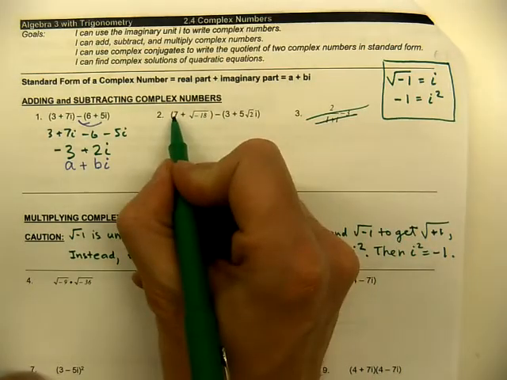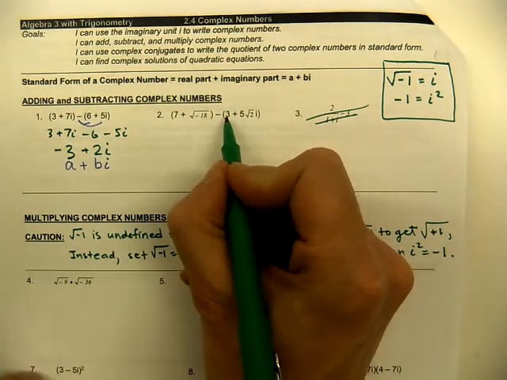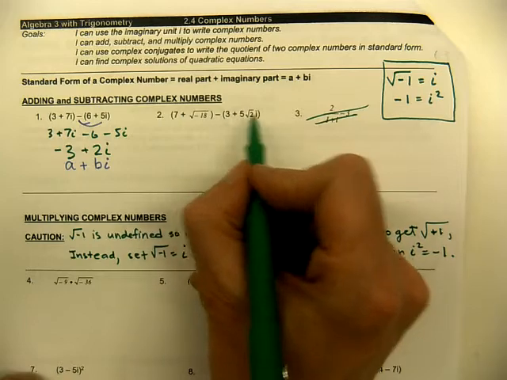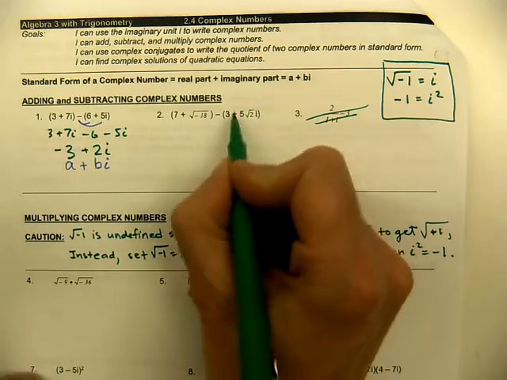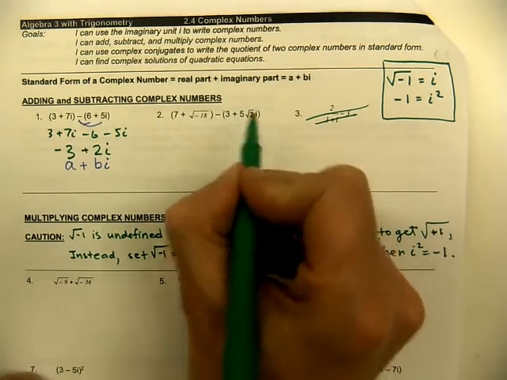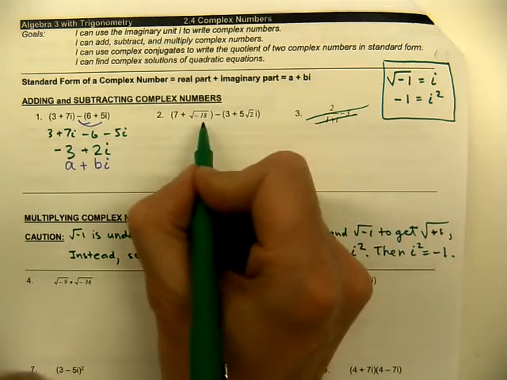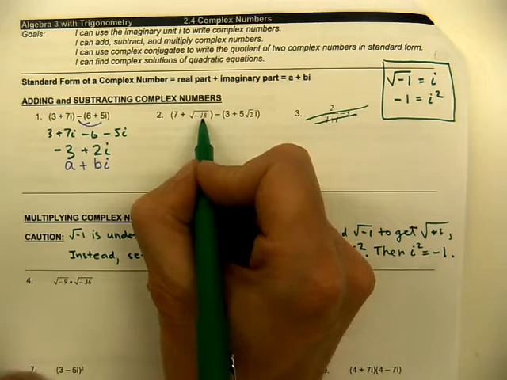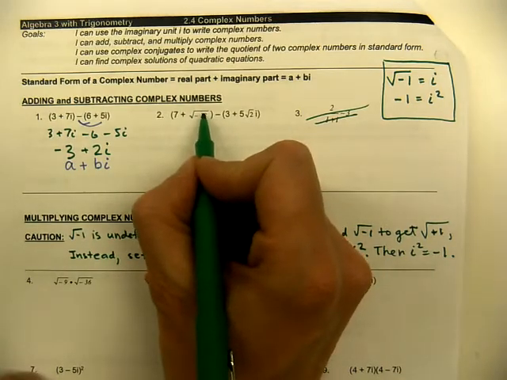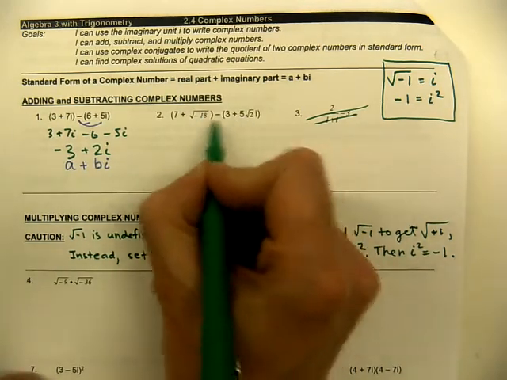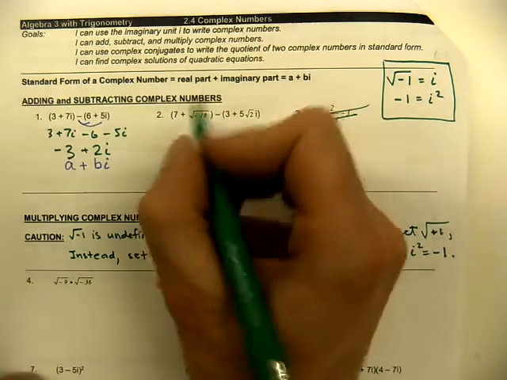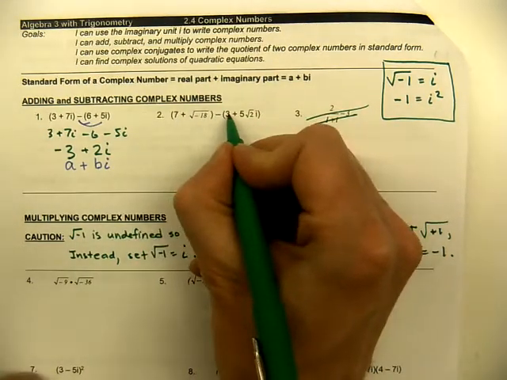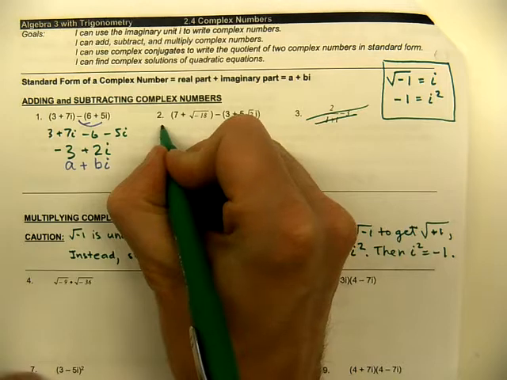I have a real of 7. I have a real of 3. Yes, those can be combined, sure. But this imaginary value, this 5 root 2 times i, it looks like it doesn't have anything else to combine with, except that this 18 can be factored and reduced. So that's what we're going to do first before we start combining the imaginary components, because right now it doesn't look like it's an imaginary. So 7 take away 3 is a 4.